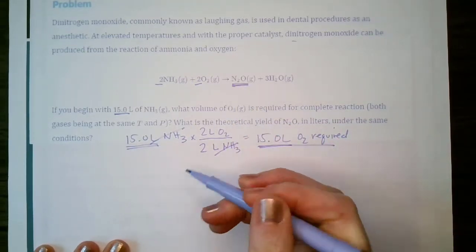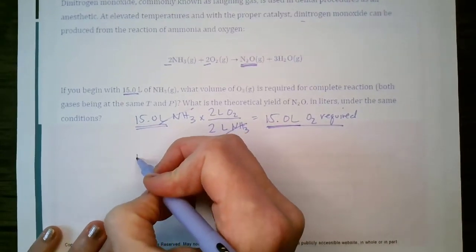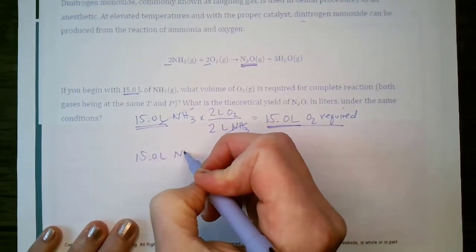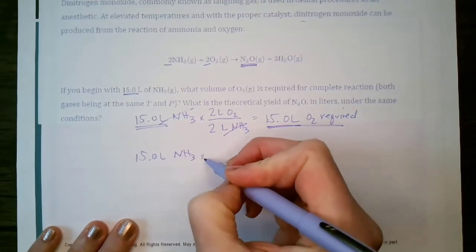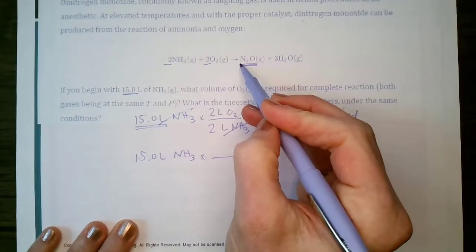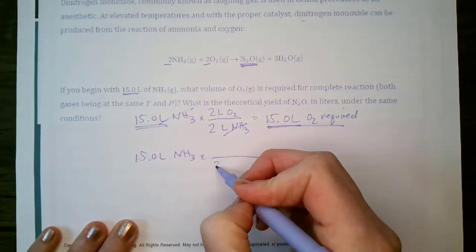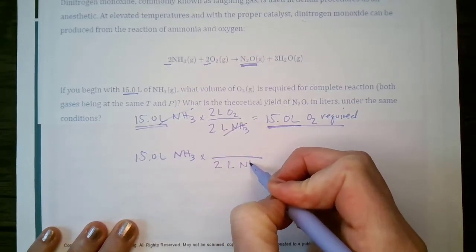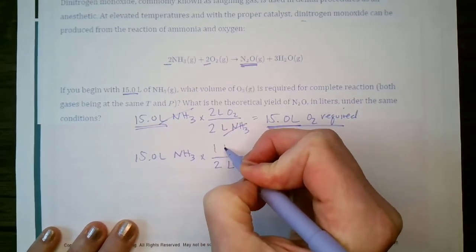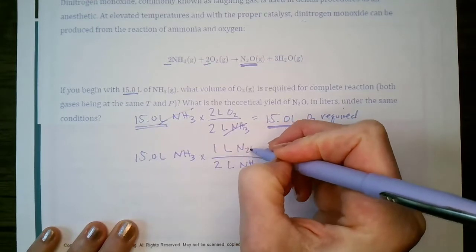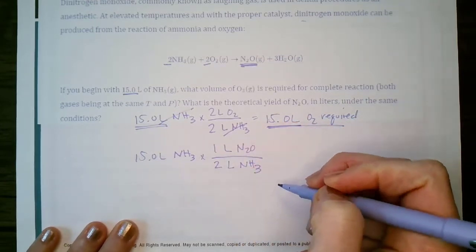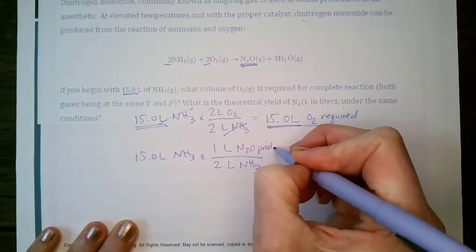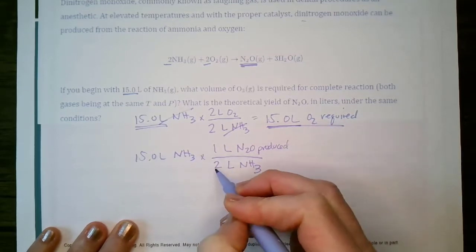So what is the theoretical yield of N2O in liters under the same conditions? So I'm going to start with the same thing that I started with, 15.0 liters of NH3. And now I just want to get to product. So for every 2 liters of NH3, 1 liter of N2O is produced.